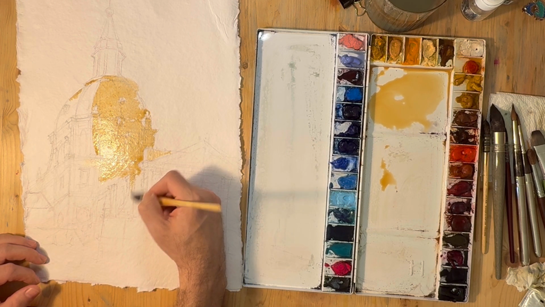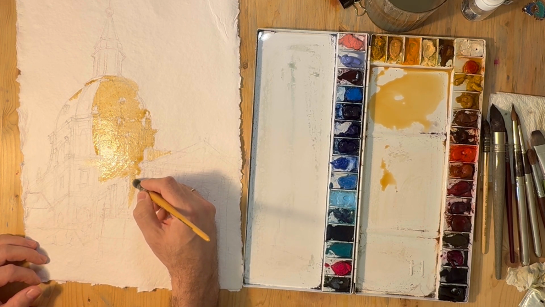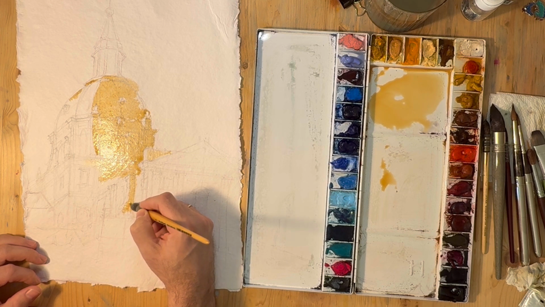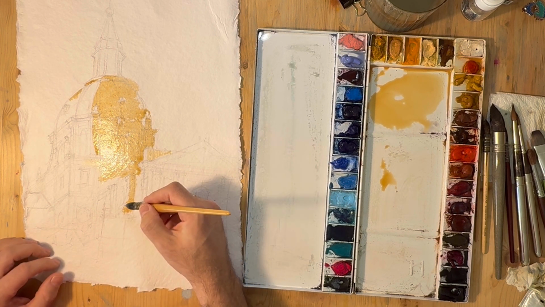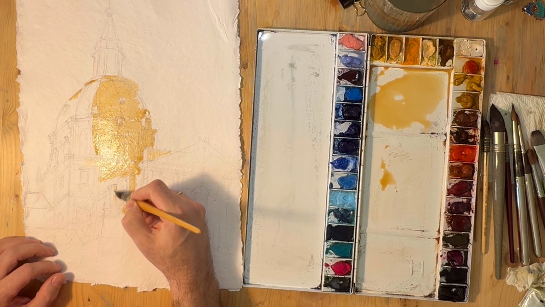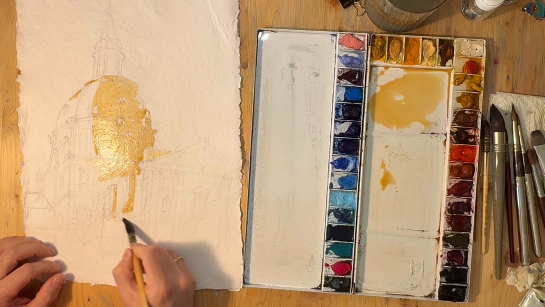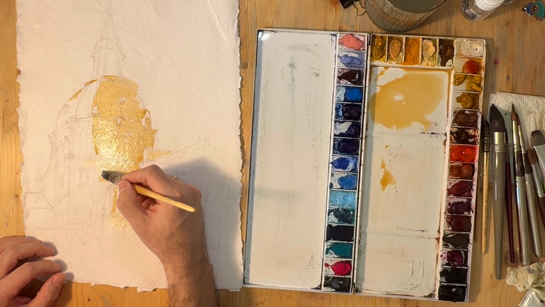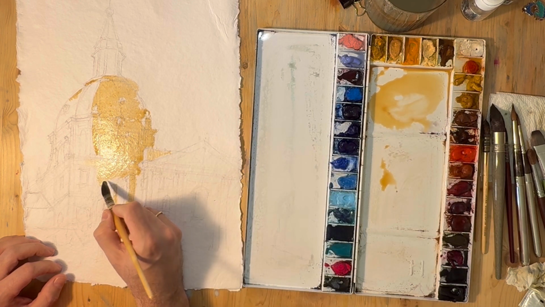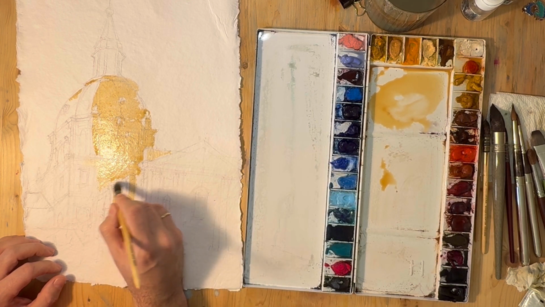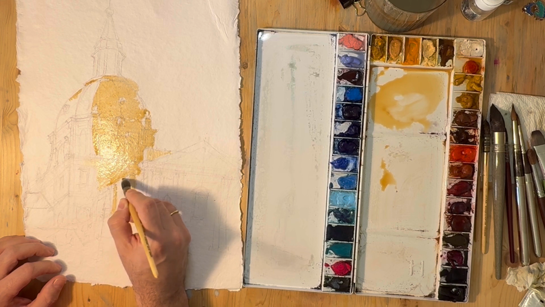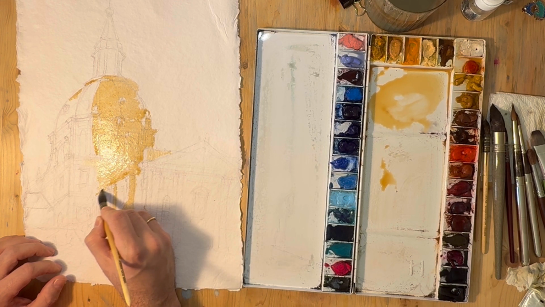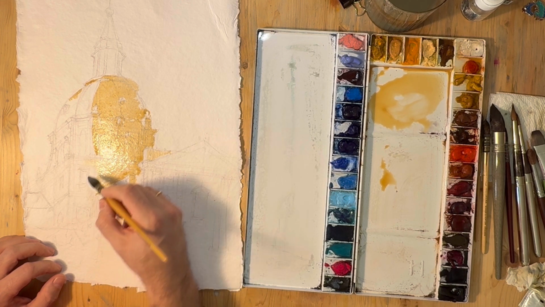Now we're gonna go over this area which is really illuminated. So again, I just lay the wash where I don't need to preserve the light so much, right? It's important to keep this in mind, because if not, you're gonna lose a lot of light in your paintings.